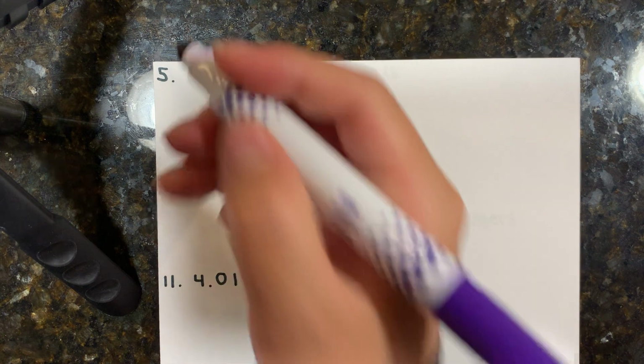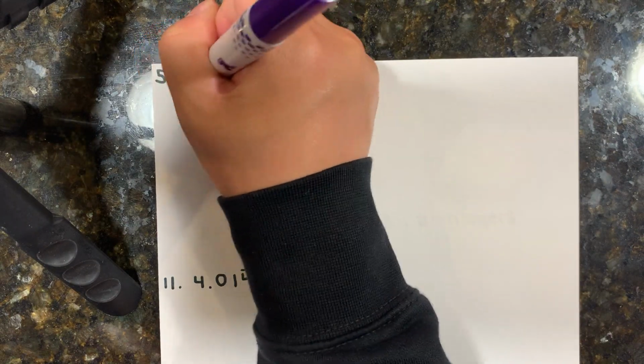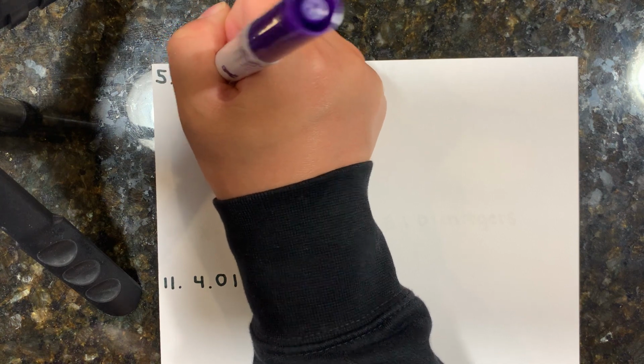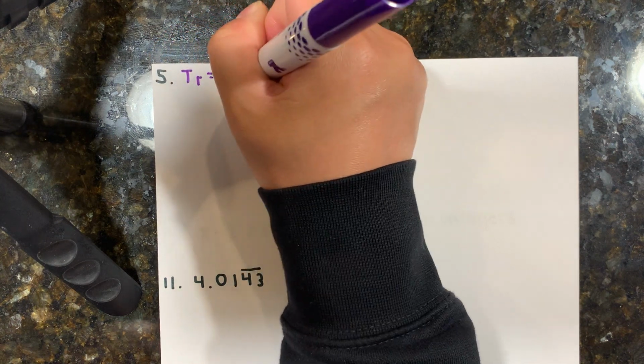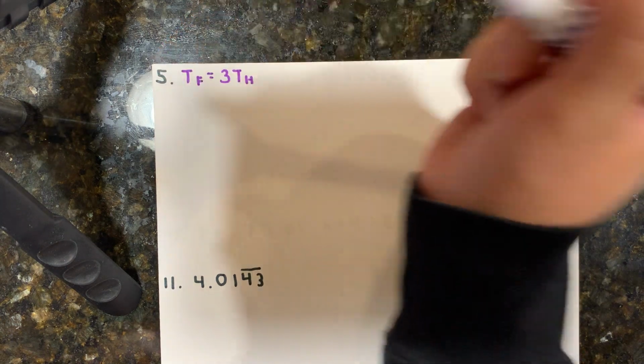Now looking at number 5, another word problem. We have Fabian took 3 times as long to fly 1,800 miles as it took Hamilcar to fly 1,200 miles. Find the rates and times of both if Hamilcar's speed was 200 miles per hour greater than that of Fabian. So it says Fabian took 3 times as long. So the time of Fabian would be 3 times the time of Hamilcar.